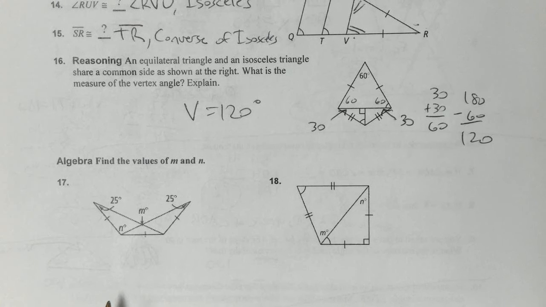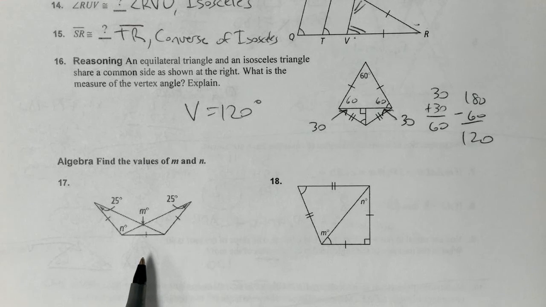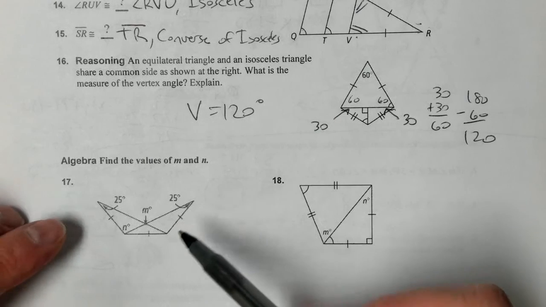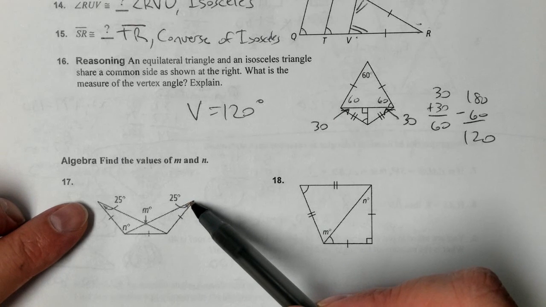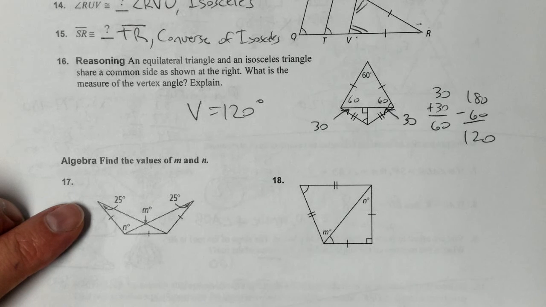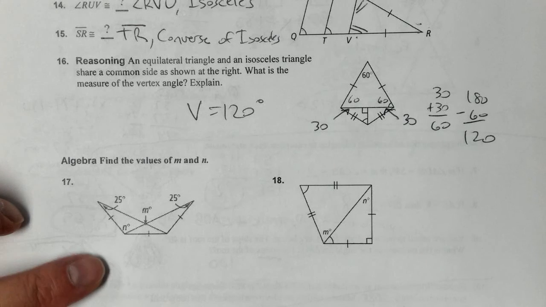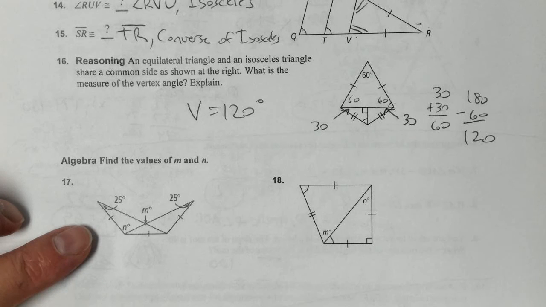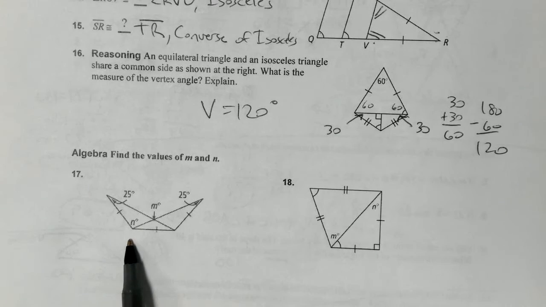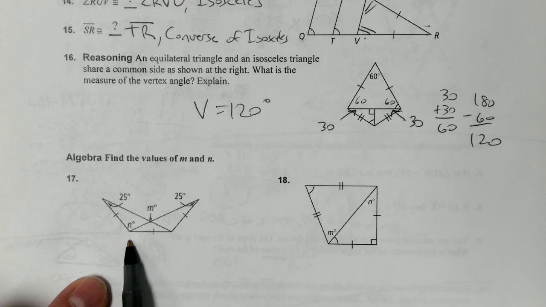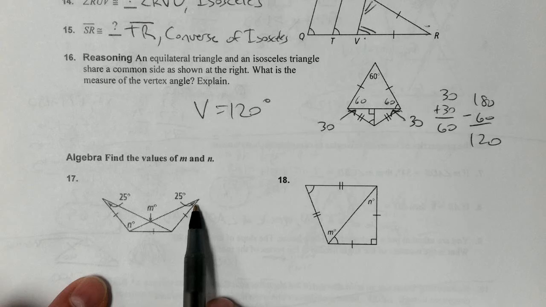Okay, the last couple say find the values of M and N. So if we got 25 there, and we have sides equal, we know these two are equal.